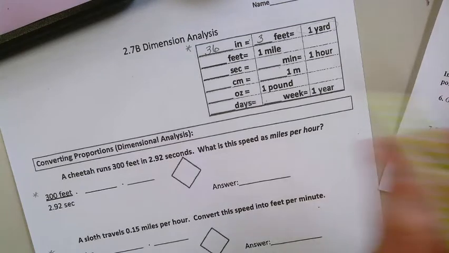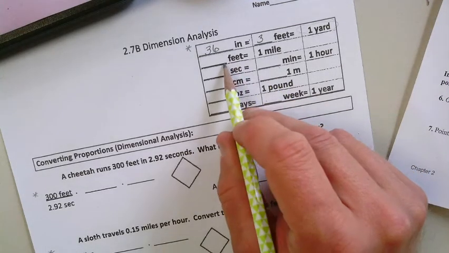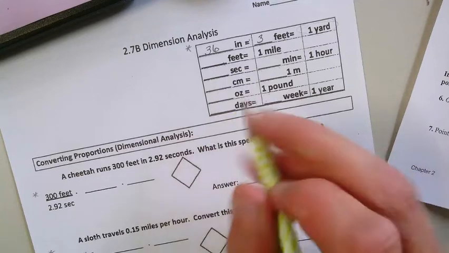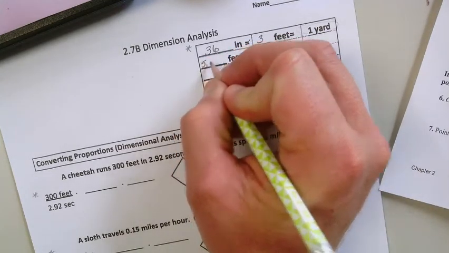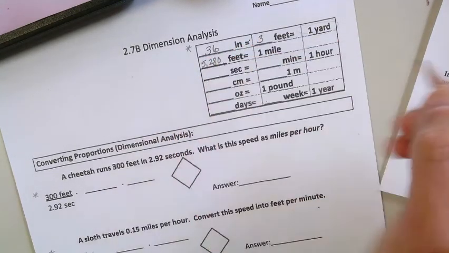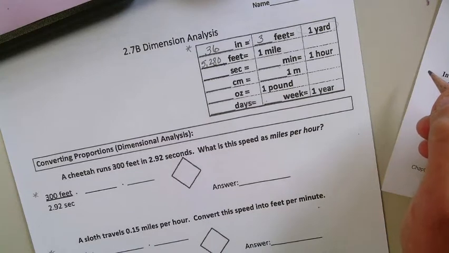Okay. 1 mile is how many feet? This is the one you're going to memorize. Okay. There's 5,280 feet. Now, an interesting question. How'd they come up with 5,280? I don't know. If you know the answer to that, let me know.